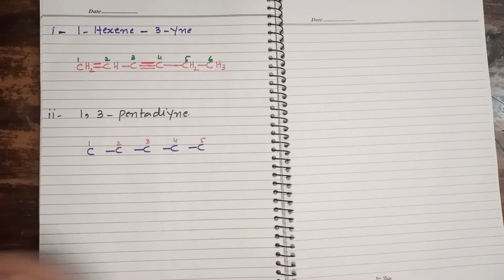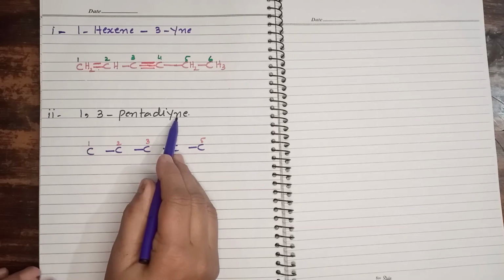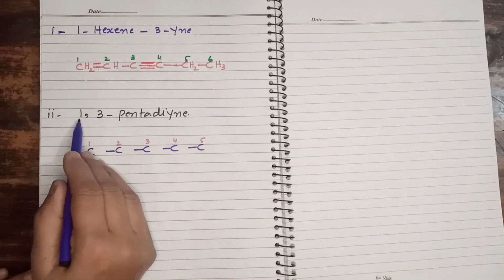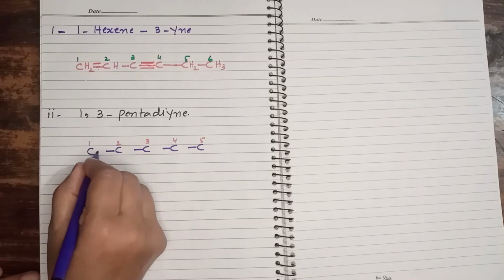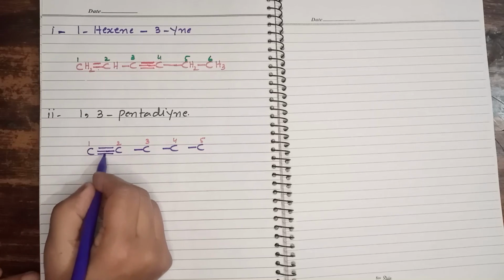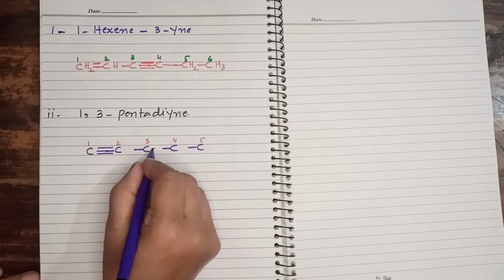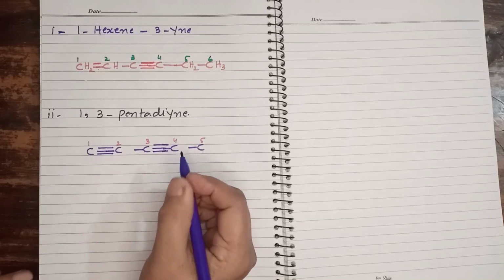Now diene shows there are 2 triple bonds in the molecule. What are their positions? 1, 3. 1 shows the first triple bond is present between carbon number 1 and carbon number 2. So here we make the first triple bond between carbon 1 and 2. 3 shows the second triple bond is present between carbon number 3 and carbon number 4. So here we make the second triple bond.